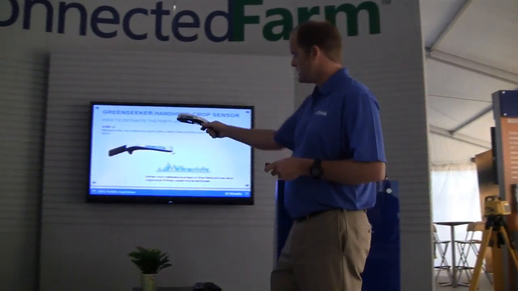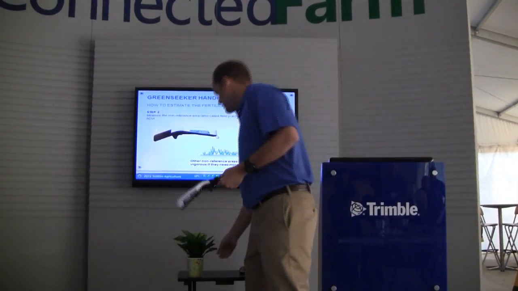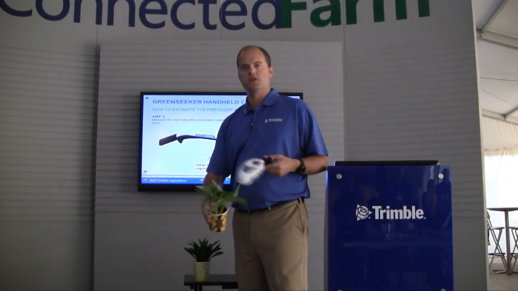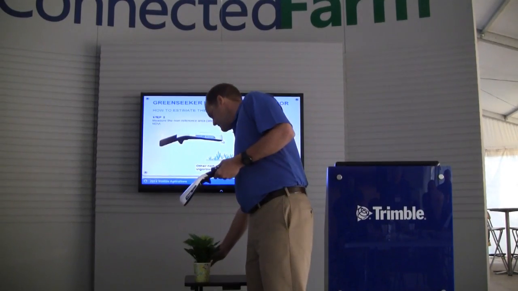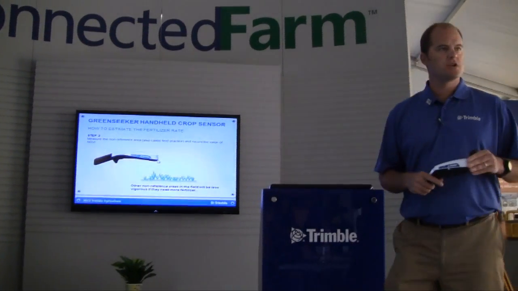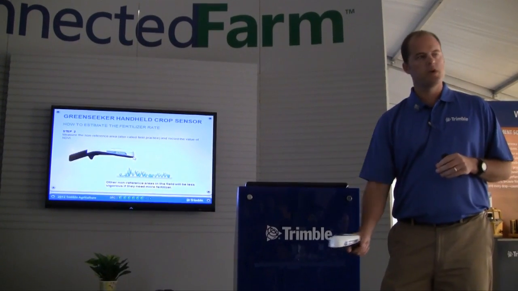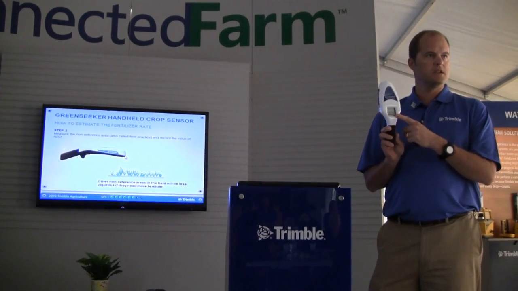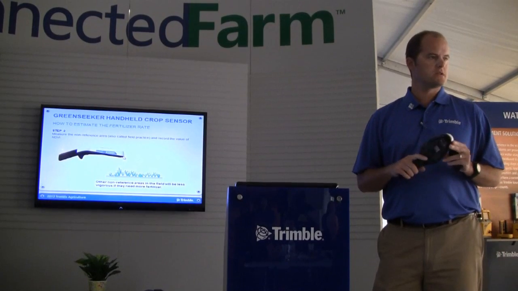So at that point in time, we take a picture of a crop that may not be performing as well, may not be quite as vigorous, maybe a little smaller in stature. And again, I'm going to be taking a reading, getting the reading on the LCD display. So I'm noting both of these values.